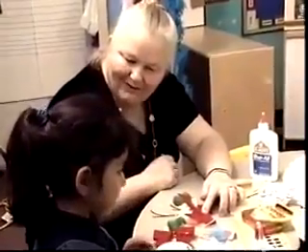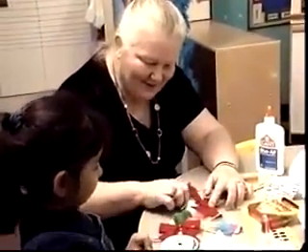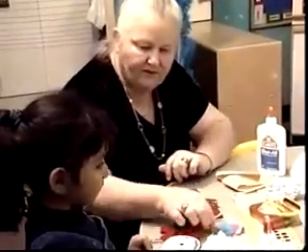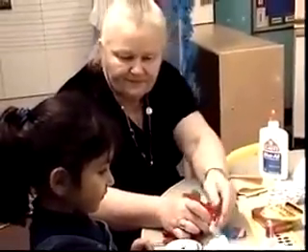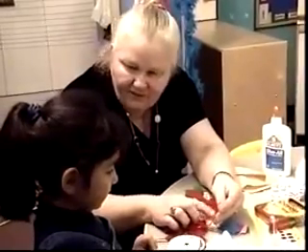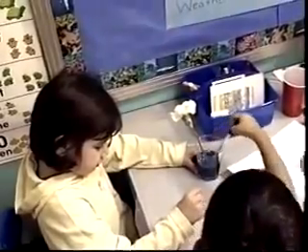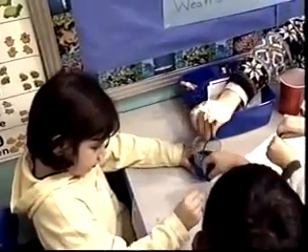R-I-B-B-O-N. Ribbon. You can scaffold children's language development in many ways. Modeling the use of new vocabulary words and encouraging the students to use them in their own speech quickly enriches vocabulary and syntax.